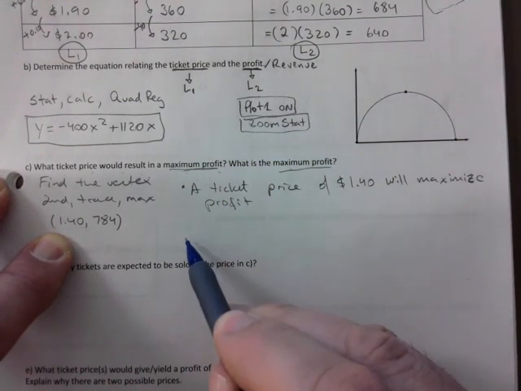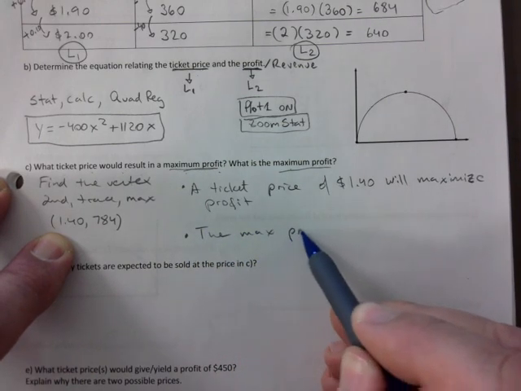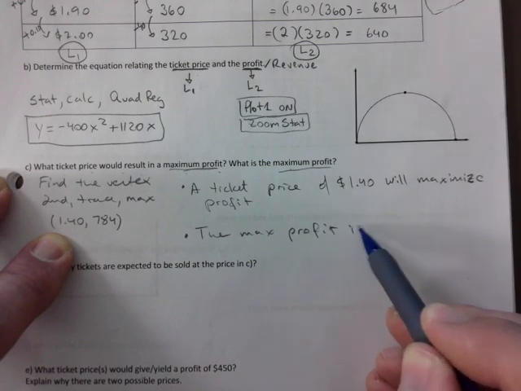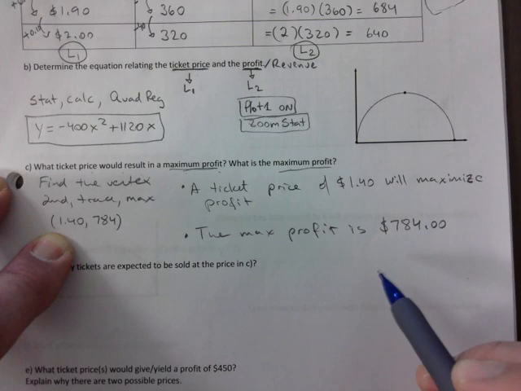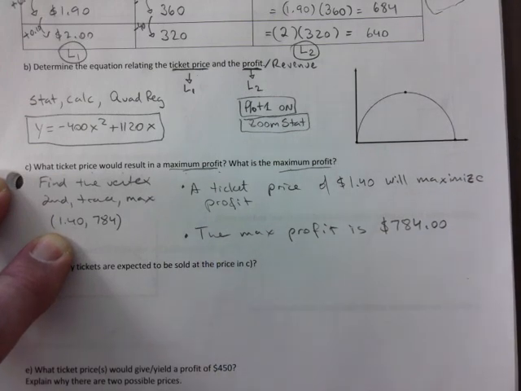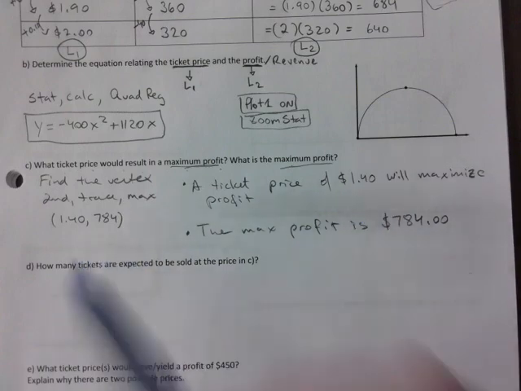And then the second part is the max profit is $784. Okay. So you've answered both questions with the vertex, basically.